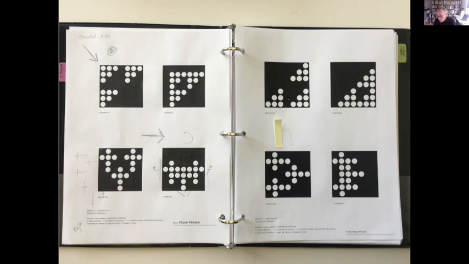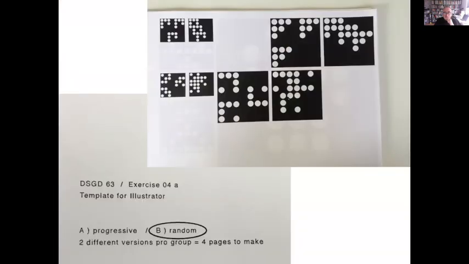And you start to think about directions. So what comes next? Let's see what comes next. I'm showing you here some workbooks. Oh yes, the second story is the random composition. Okay, that becomes a little bit more complicated.